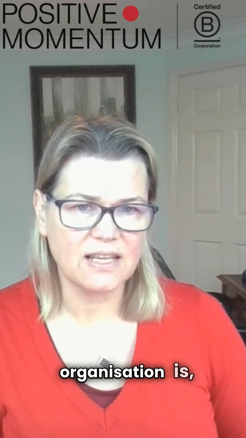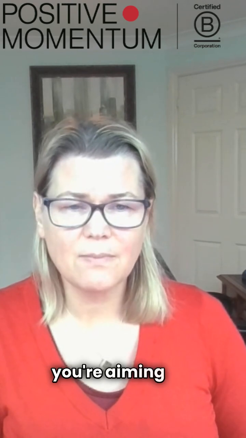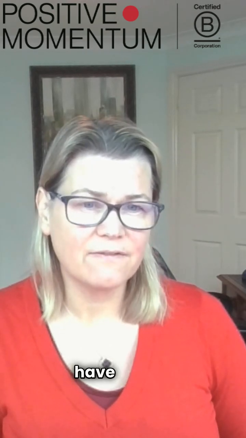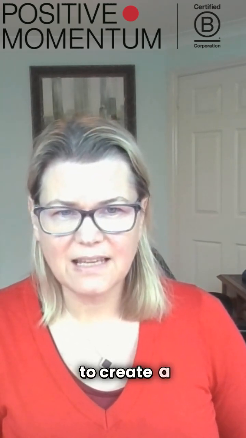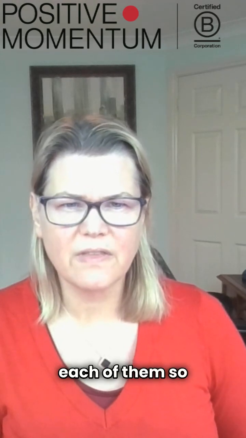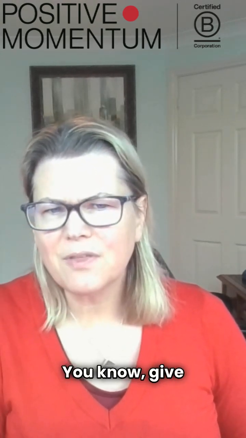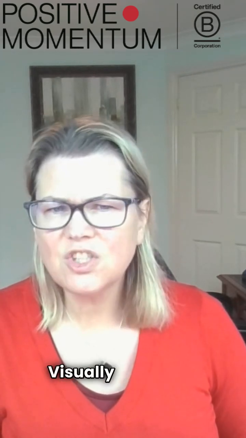However big your organisation is, I really think a max of 8 personas is what you're aiming for. Many more than that, and you've gone too deep and have far too much to consider when you're trying to tailor solutions. And I always think it's helpful to create a visualization for each of them so they really do represent a real person. Give them a car if they have one, kids if that's the persona, etc. Visually represent who they are.